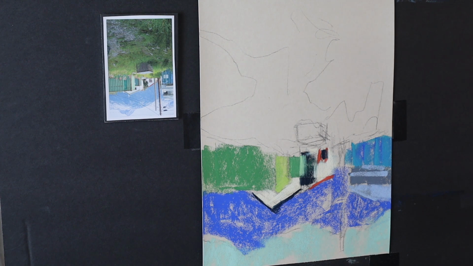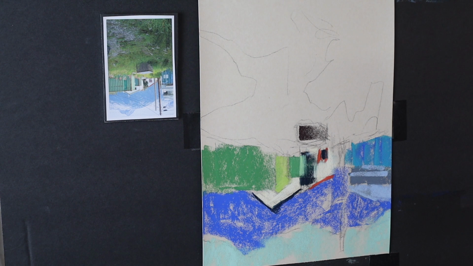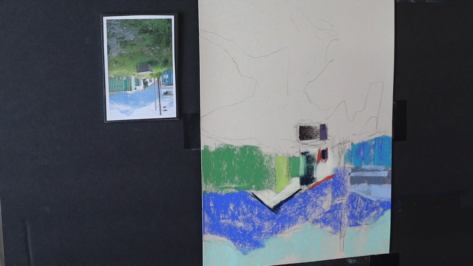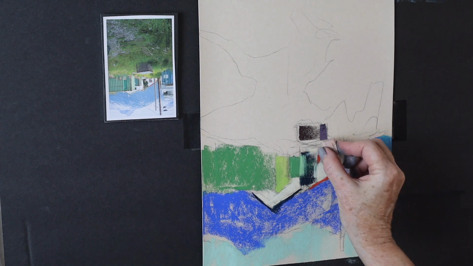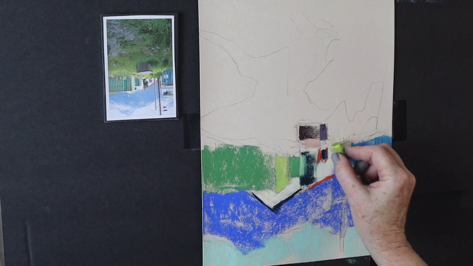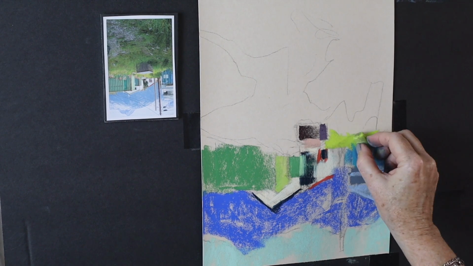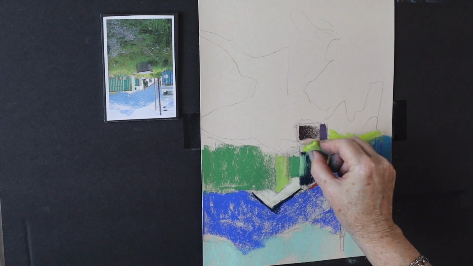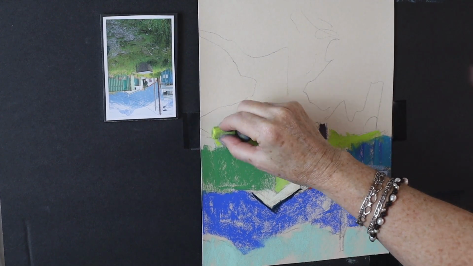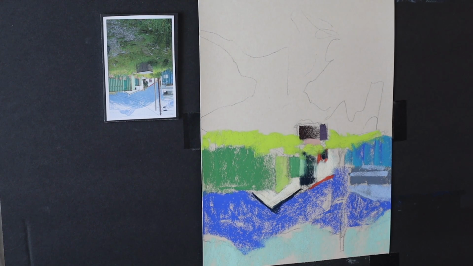How about the little square shape that's in the front? Remember, I'm not sure if I want to keep it in there or not, but we'll just block it in, and then we'll have an option. Alright, now we have that really nice sunlit area, which kind of comes in here, and then right in front of this white shape, and it's over here, but then it gets a little bit of a darker green.